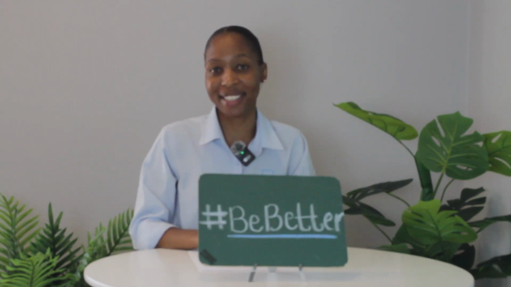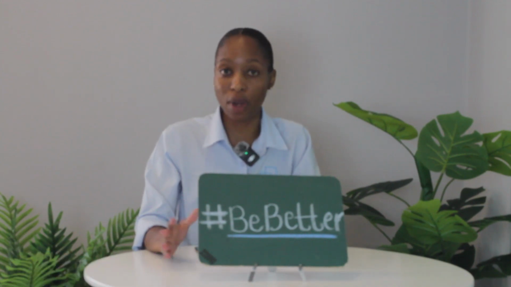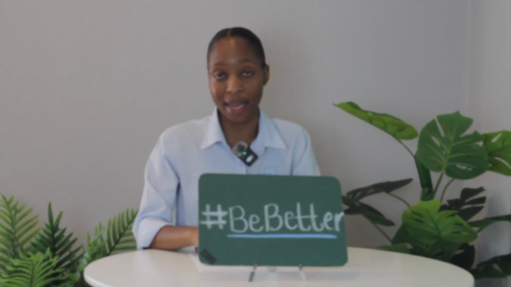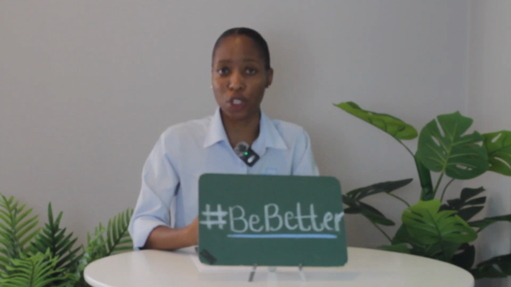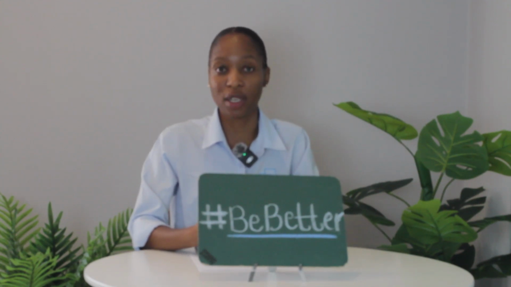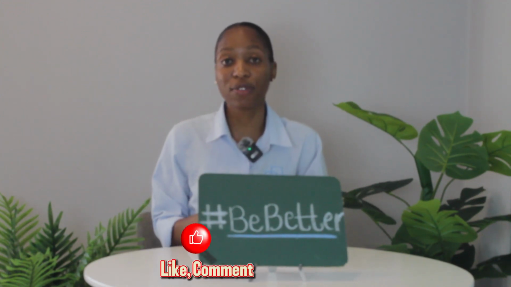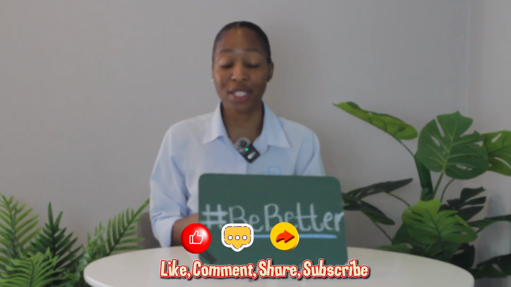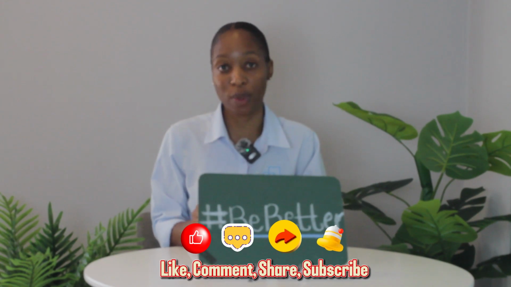Now let's get started. Lot traceability refers to the tracing of an item throughout the manufacturing process, encompassing stages like raw material acquisition, manufacturing, assembling, inspection, stock management, and dispatch. This functionality allows the manufacturer to monitor the production of each item for compliance and quality assurance reasons.